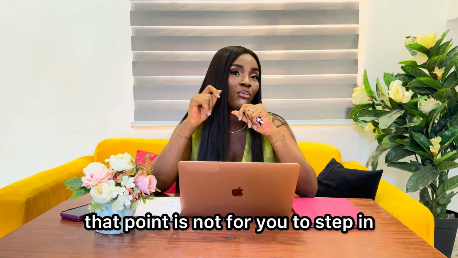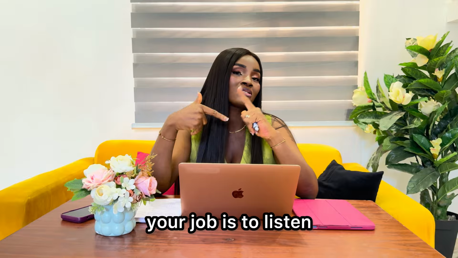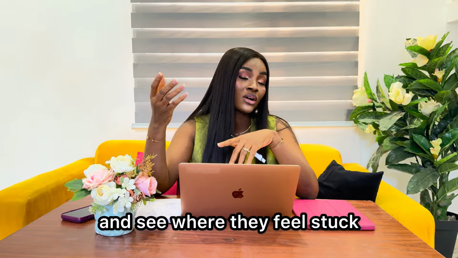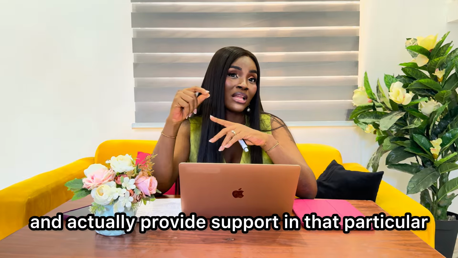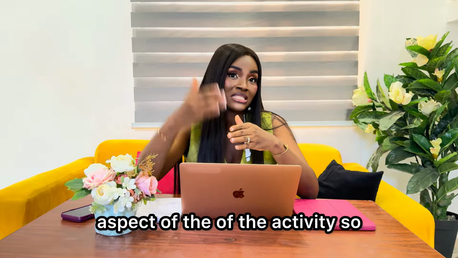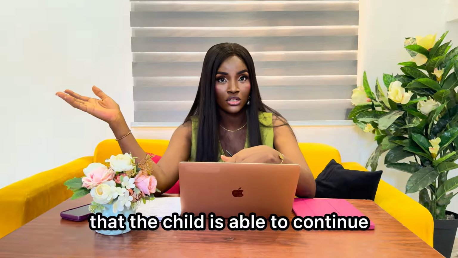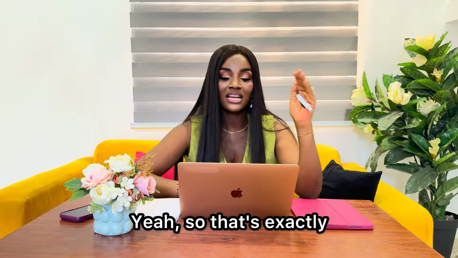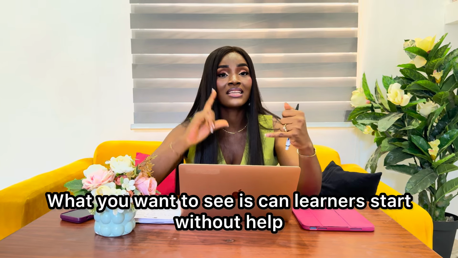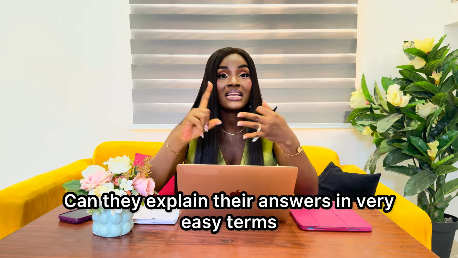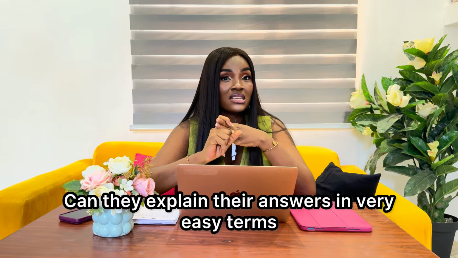Your job at that point is not to step in and do the work for them. Your job is to listen and see where they feel stuck and actually provide support in that particular area. It's like you're unblocking a particular aspect of the activity so that the child is able to continue. Does that make sense? So that's exactly how independent practice is done. What you want to see is: can the learner start without help? Do they correct themselves when they are stuck? Can they explain their answers in very easy terms?